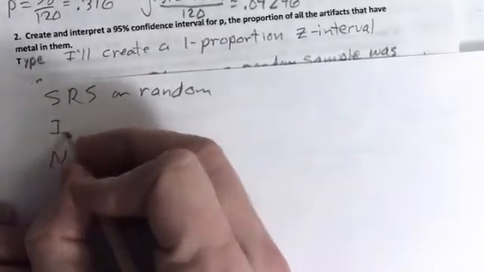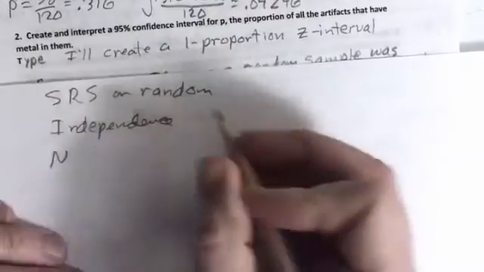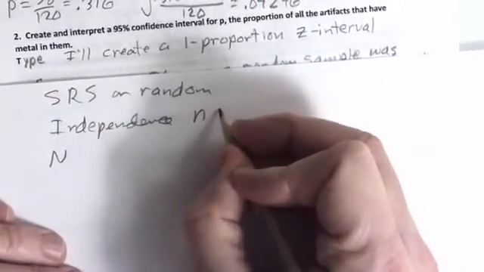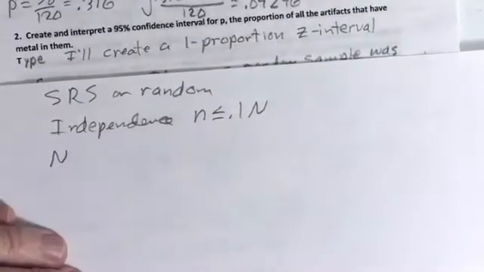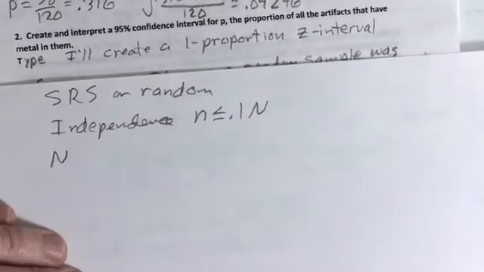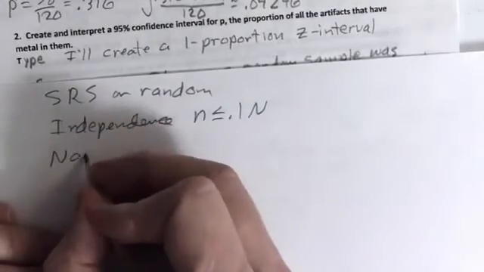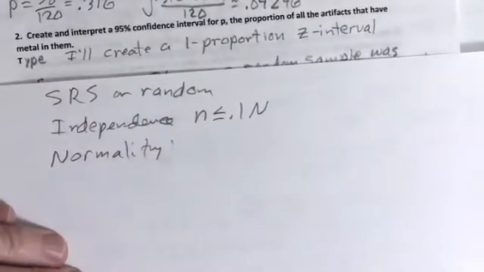All right. The I stands for independence. And the aspect of independence that we're checking for is that our sample size cannot be more than 10% of our population size. Otherwise, we lose independence, and we're changing our population as we do our sampling. So that is the second condition right there, otherwise known as the 10% condition. And guess what N stands for? Yes, that's right, normality. We have to have normality to make our calculations in this chapter.